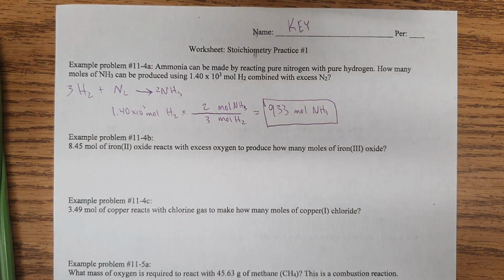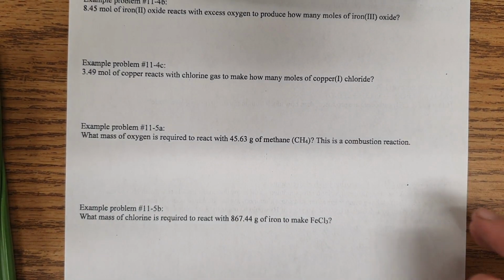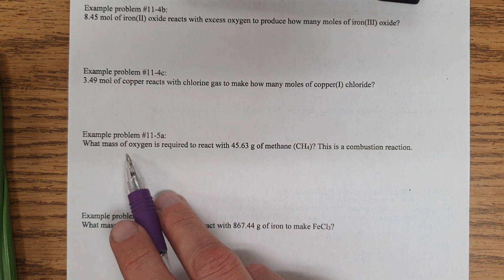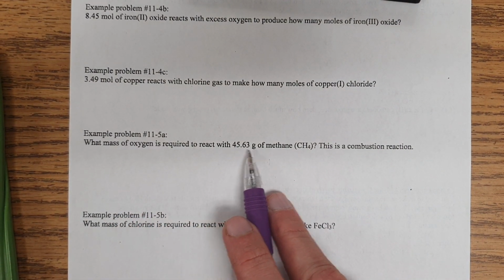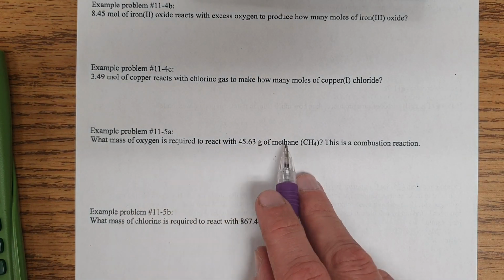Let's see. All right, there we go. Let's do this one. What mass of oxygen is required to react with that amount of methane? This is a combustion reaction. Oxygen reacts with methane.